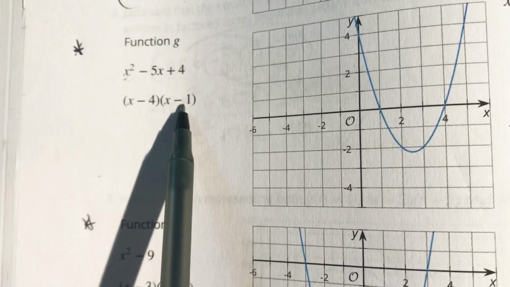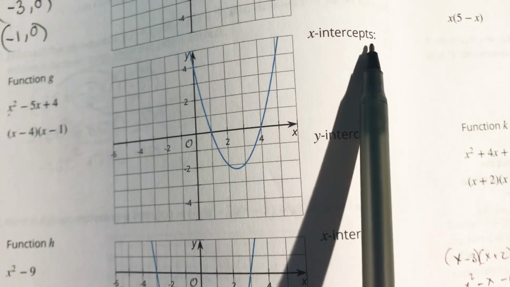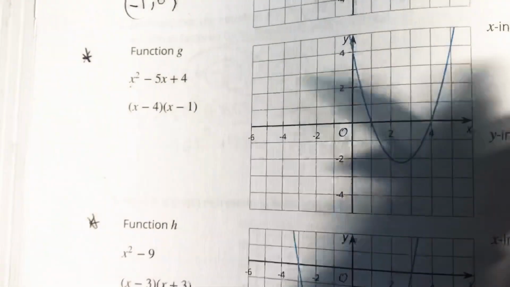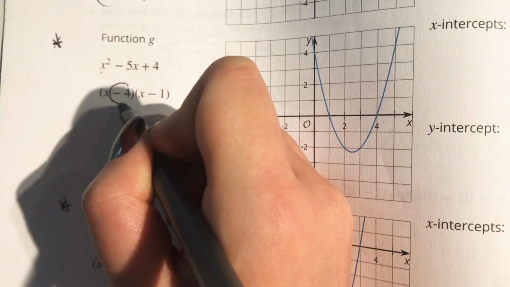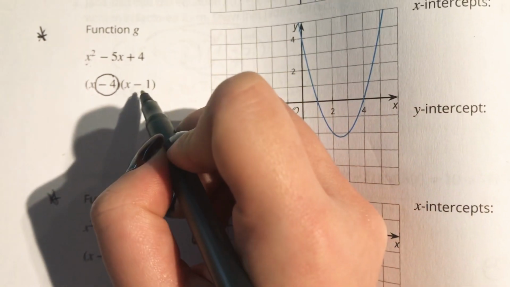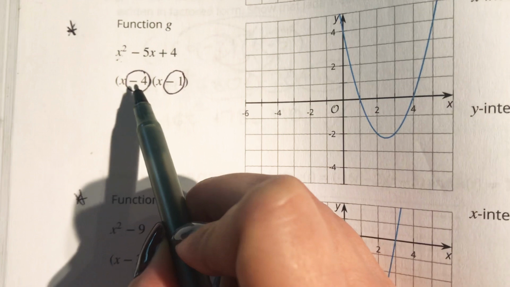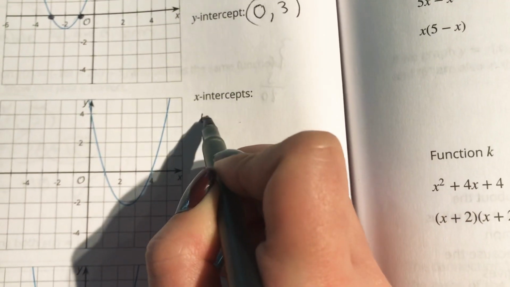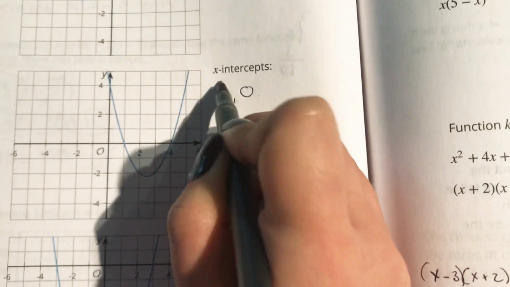Below we have factored form. We have two sets of parentheses. So the first thing we need to do is identify x-intercepts. X-intercepts are easily identified by factored form. All I need to do here is look at the value next to x. Here I have a negative 4, and in this set of parentheses I have a negative 1. All I have to do is flip the sign. So instead of having negative 4, I'm going to have positive 4 as an x value, and y values for x-intercepts are always 0. So it's just 4, 0.